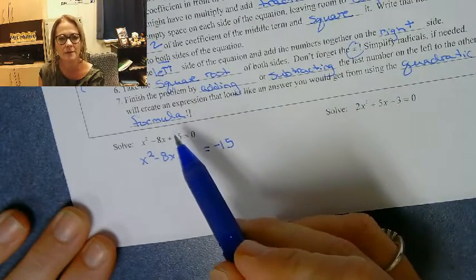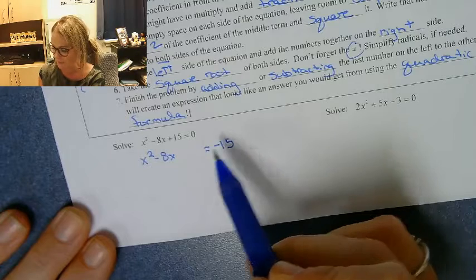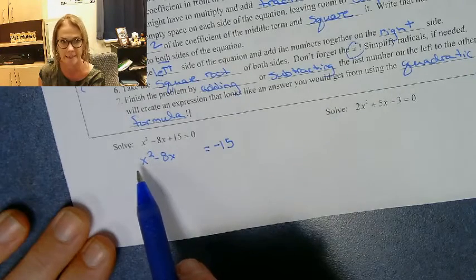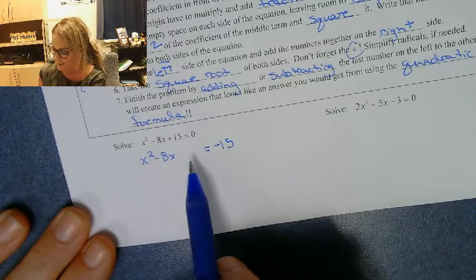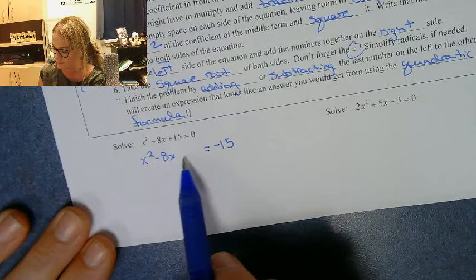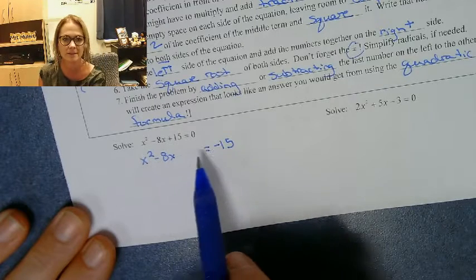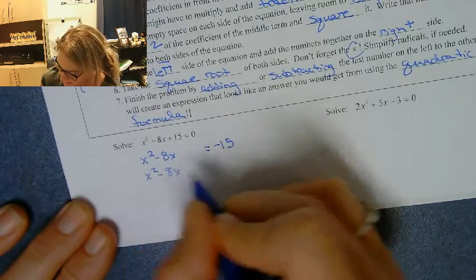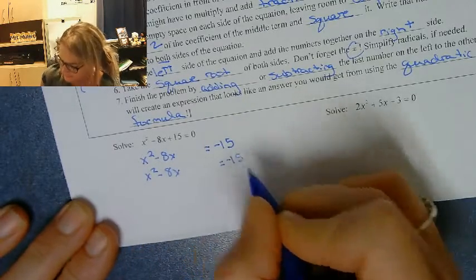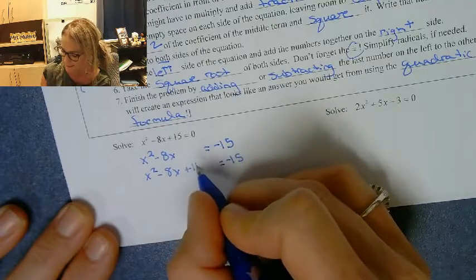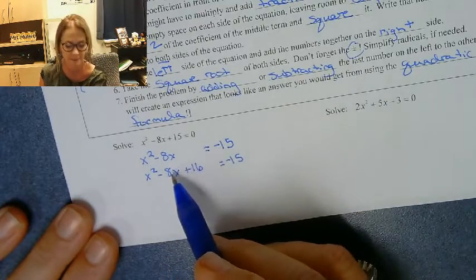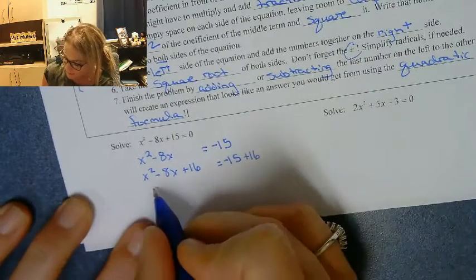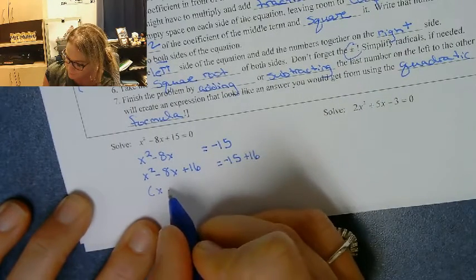So I've moved the constant to the other side. So that's step 1. If there is a coefficient in front, you must factor it out. There's not. Yay, we like that. Create an empty space, leaving room to complete the square. Did that. So this is all steps 1, 2, and 3. All right, so I'm going to complete the square. This is the important piece. I want to take half of the middle term, which is -8, and square it. Half of -8 is -4, and squared that's 16. So 16 goes on both sides.